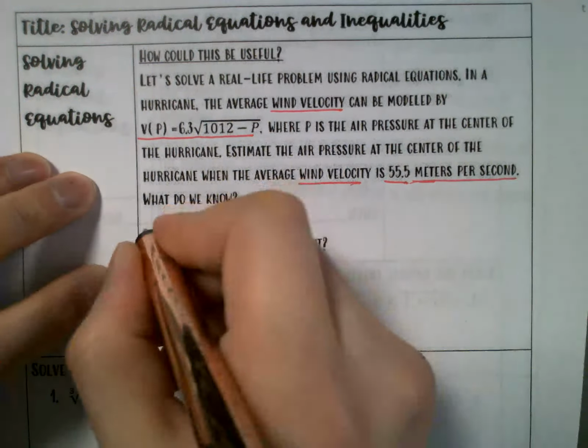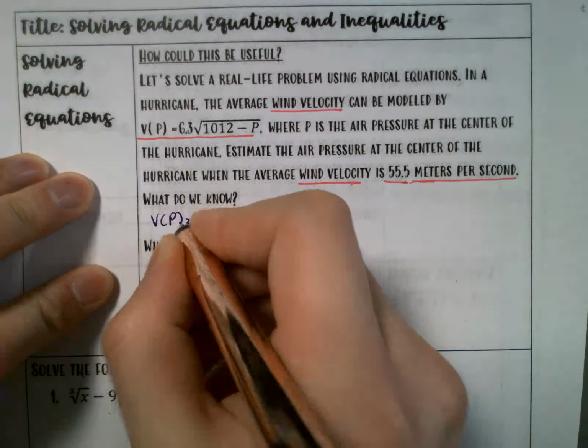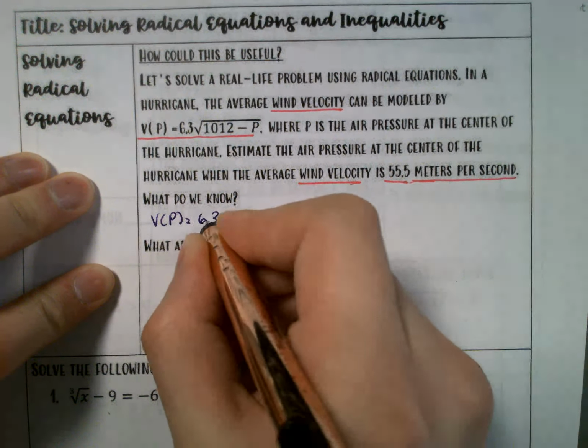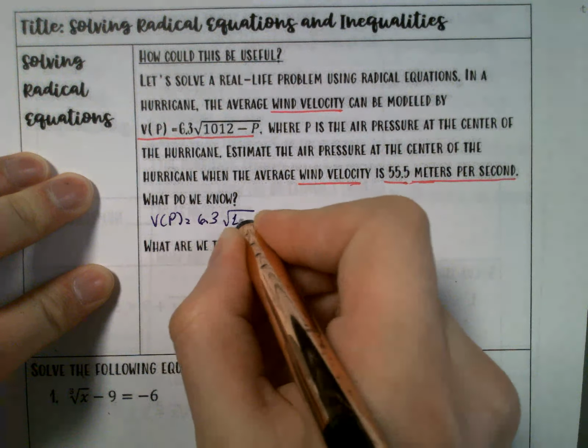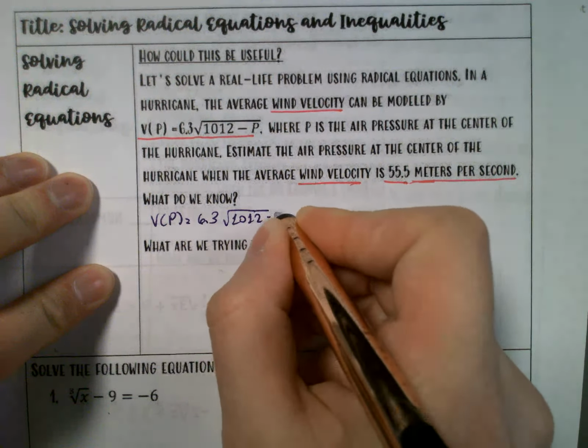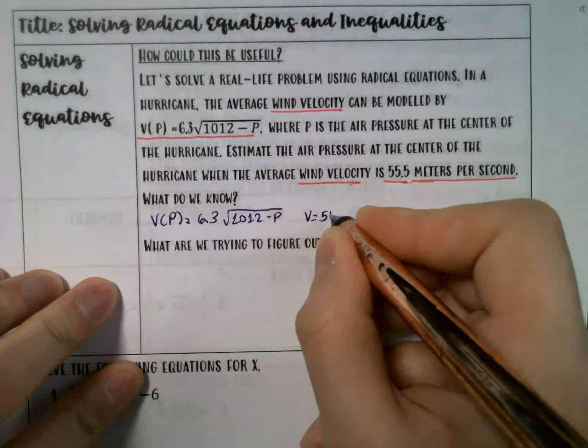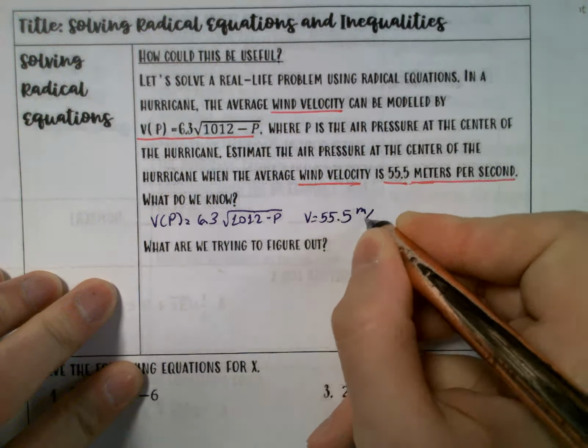We know that our V of P, our velocity at a given pressure, is 6.3 times the square root of 1012 minus P. And we know that our given V is 55.5 meters per second.